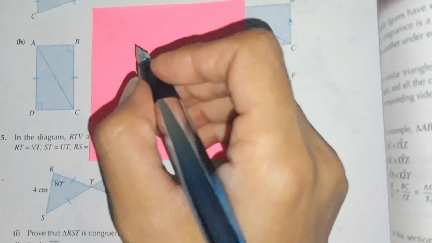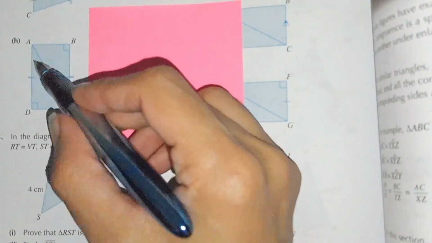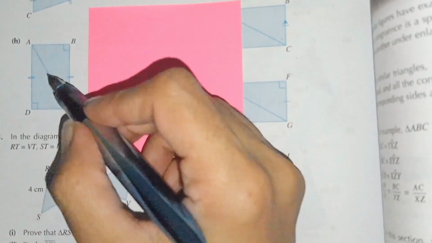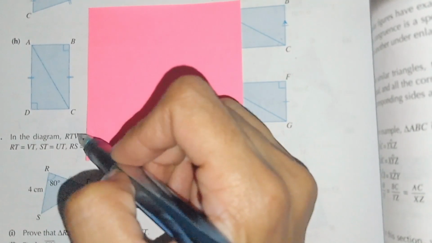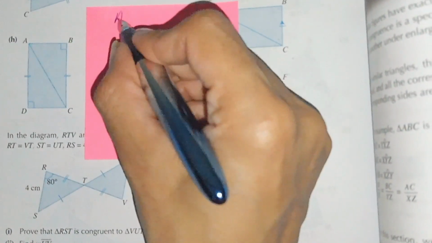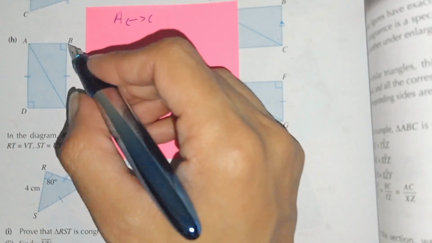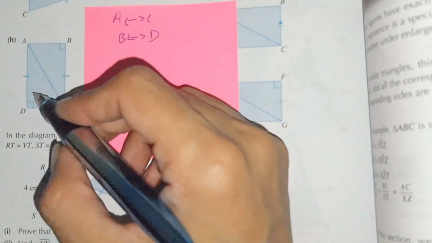Now part number H, you can observe the triangle ADC and BDC. You can see that A is equivalent to C, and B is equivalent to D, because both have a 90-degree angle, and C is equivalent to A again.